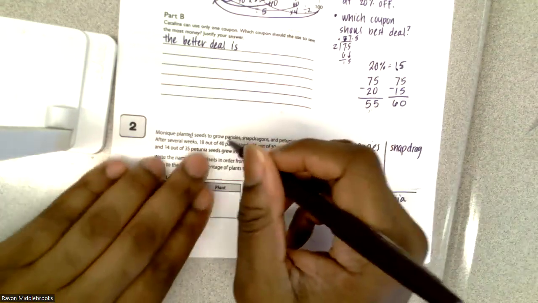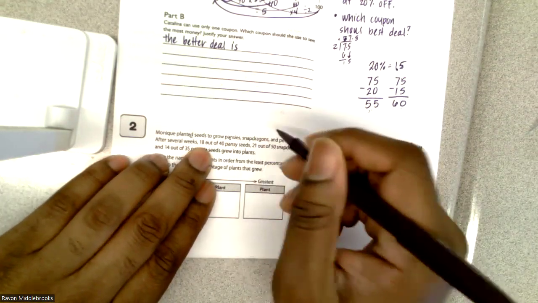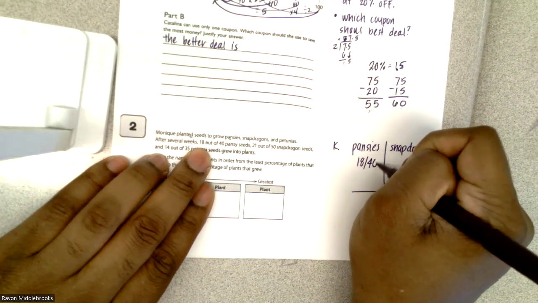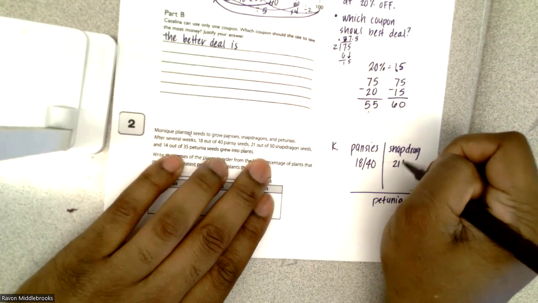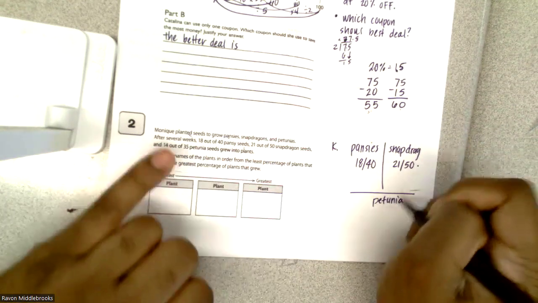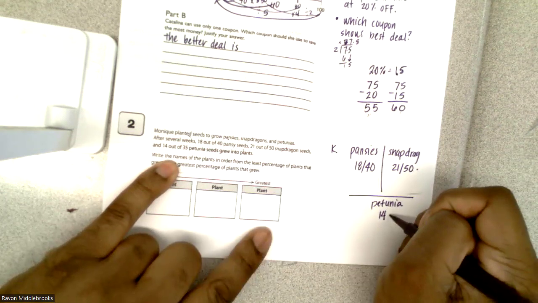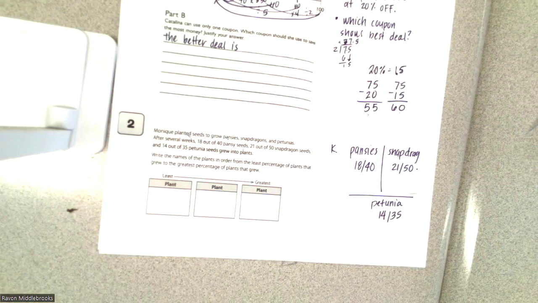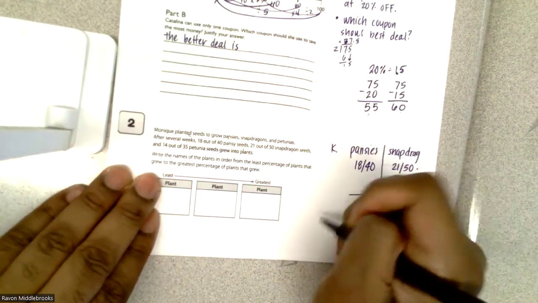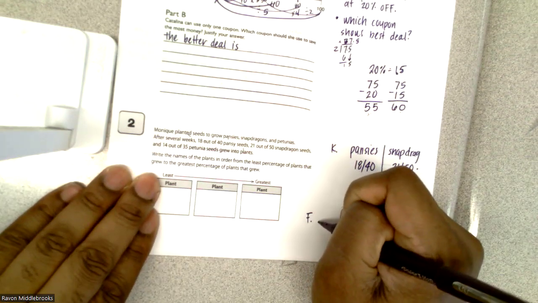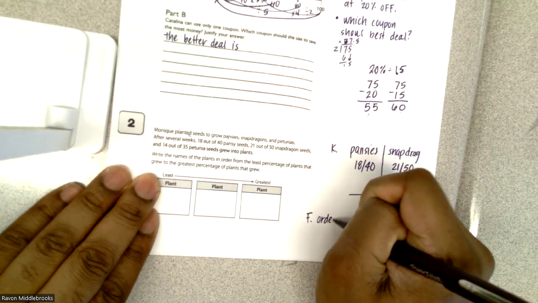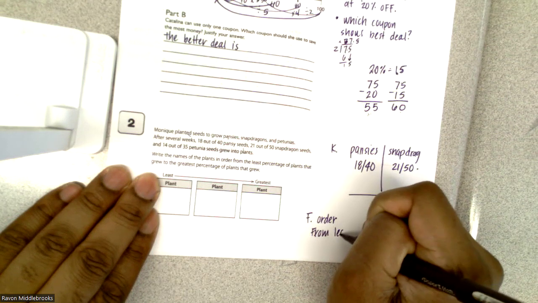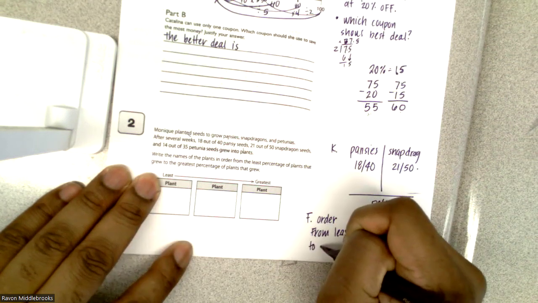After several weeks, 18 out of 40 pansies, 21 out of 50 snapdragons, and 14 out of 35 petunias grew into plants. We're trying to order them from least to greatest.